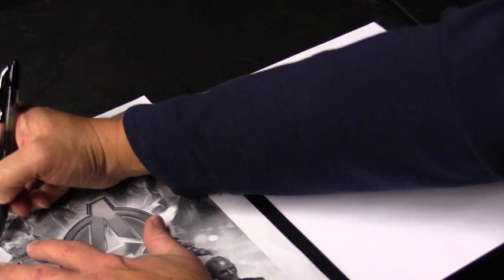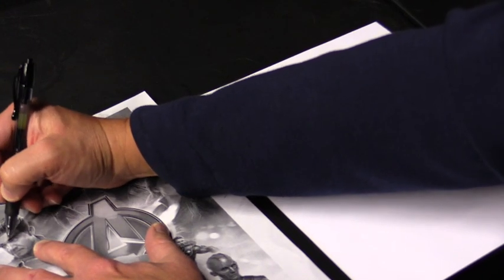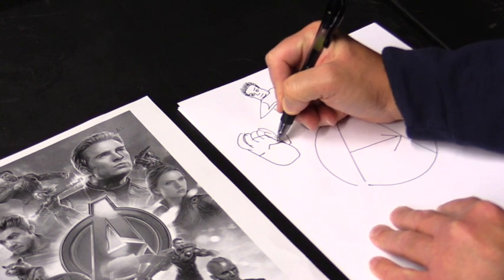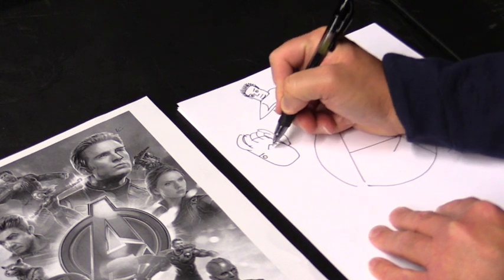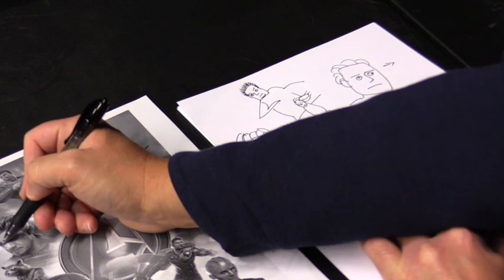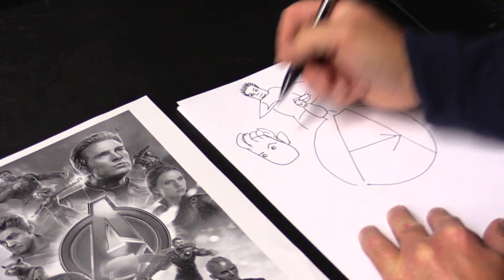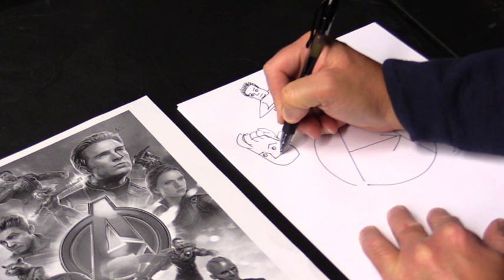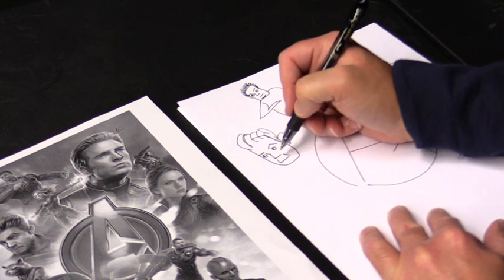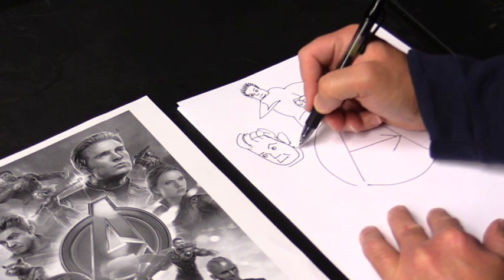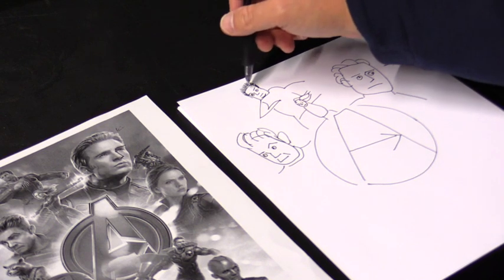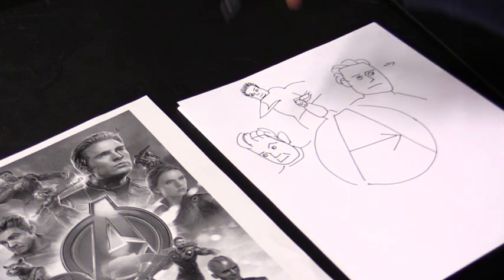Now if you look at his eyebrows, there's a straight one and a bent one. So I'm going to do that. Here's a straight one and here's a bent one. I'm going to draw an eye here and an eye here. They almost look like Lego characters a little bit. His nose goes like that. And then he kind of disappears. Okay?